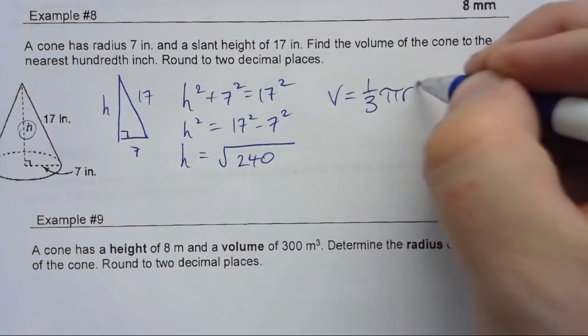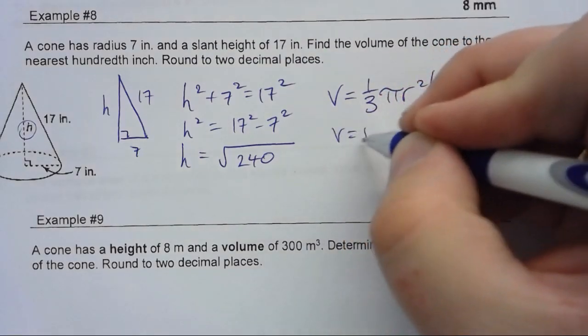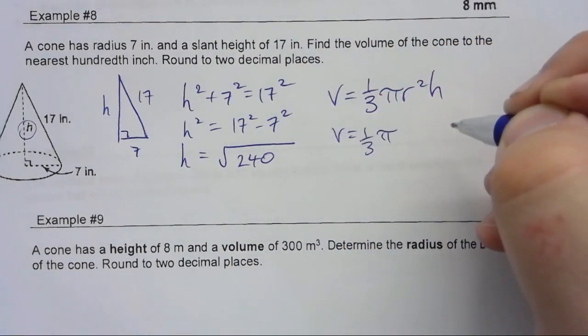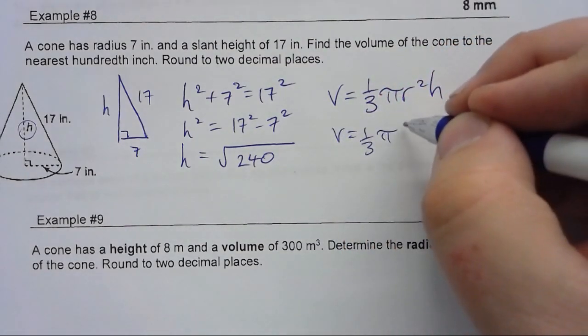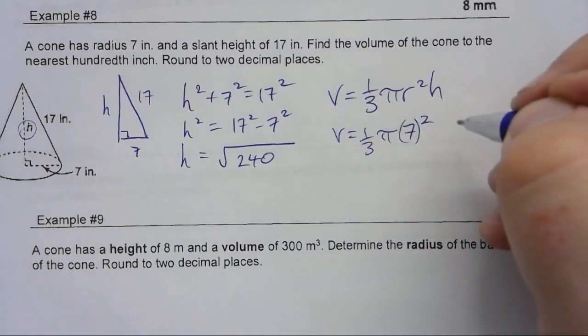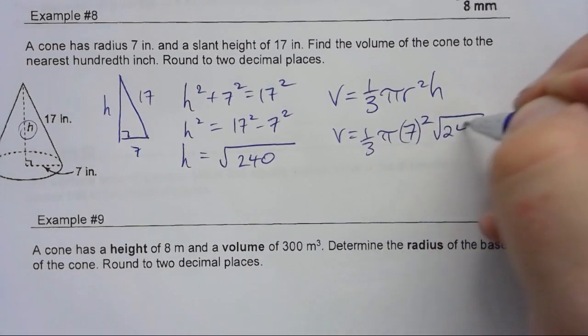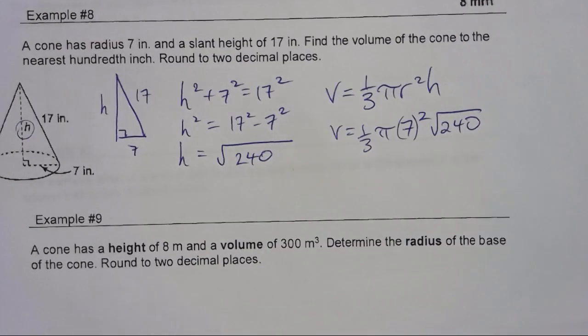1/3 pi r squared h. So I have 1/3 times pi times r, which is 7 squared, times the square root of 240. Punching buttons on my calculator. I'm going to run through this one again, and I'll use the other calculator this time.